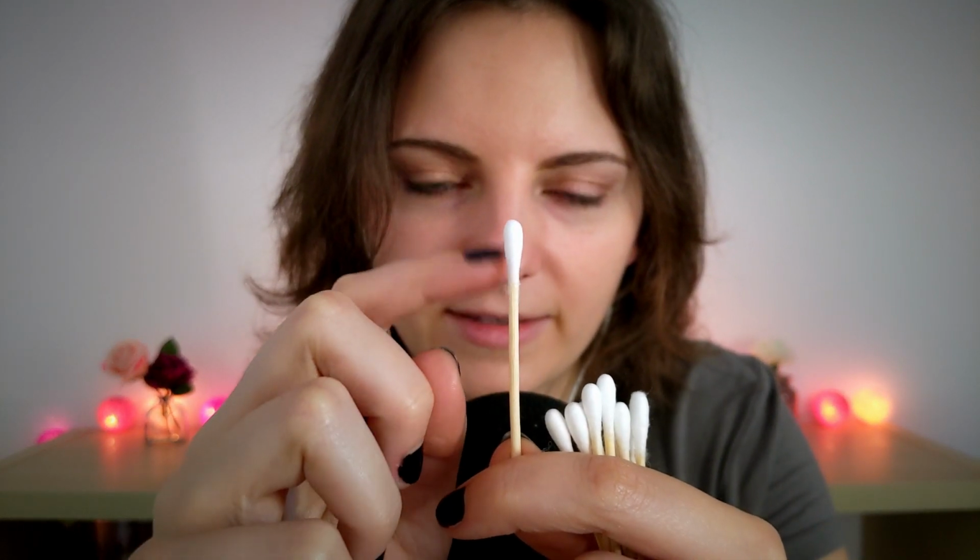So if you want to count along with me, and then we can double check. Are you okay with that? Thank you for helping. Well, okay, so we have number 1. This is the first Q-tip, which makes it number 1.